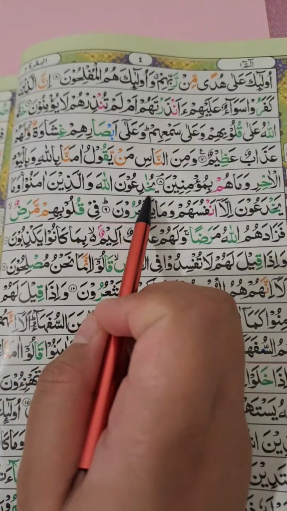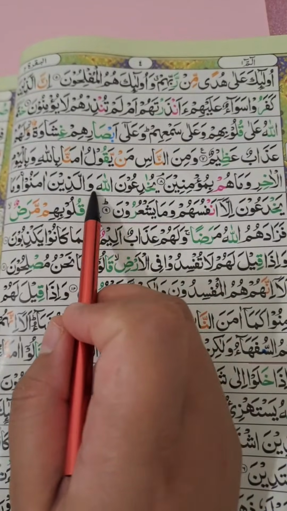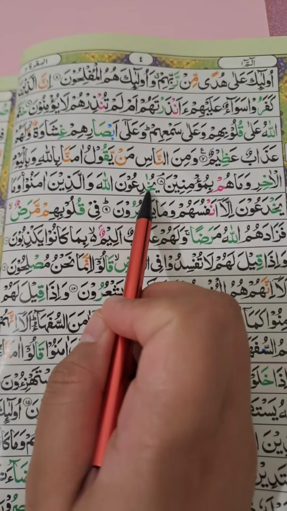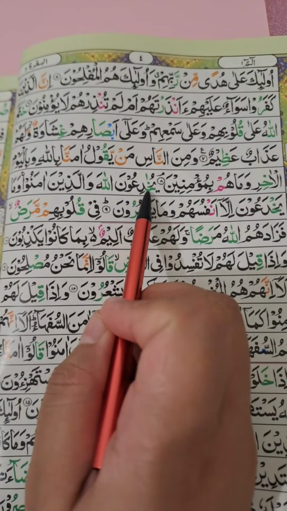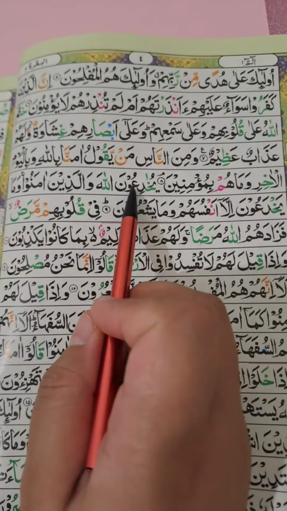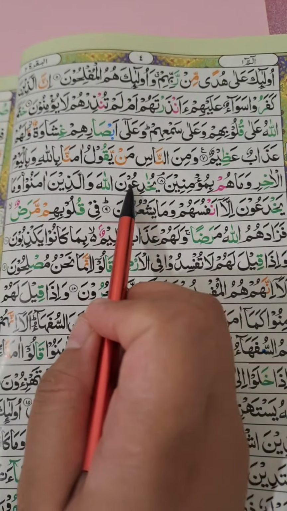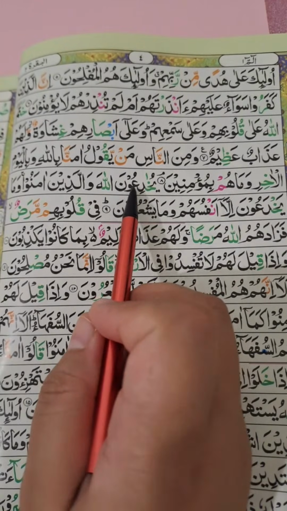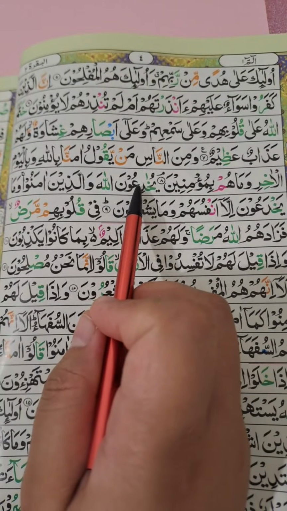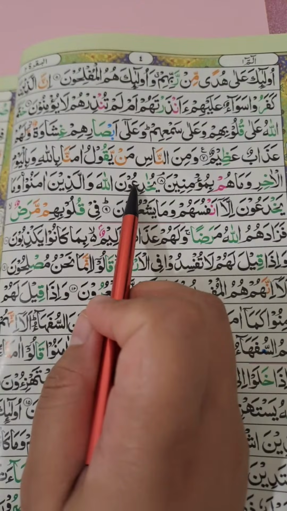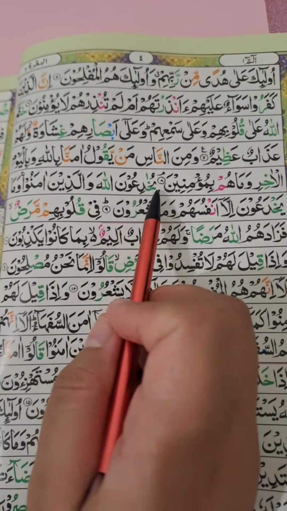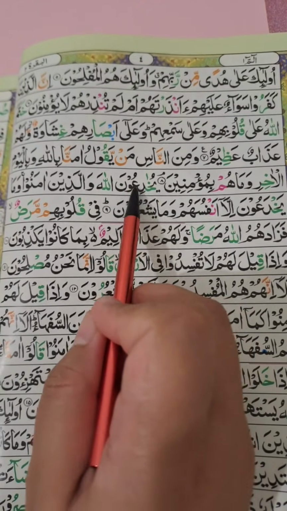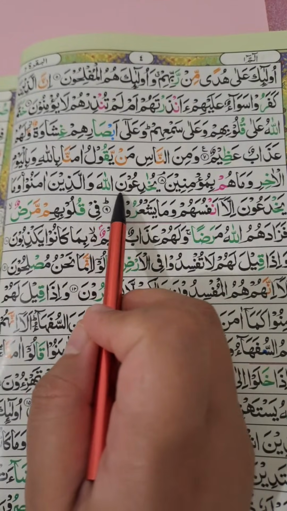Next word is يُخَادِعُونَ اللَّهَ. So kha is heavy. It's a full mouth letter. Ain is from the middle of your throat. Okay, try saying ain, because if you don't, you will end up saying the sound of hamza, or it will not be ain, and it will change the meaning. So you have to say yukhadi'una Allah, Allah.